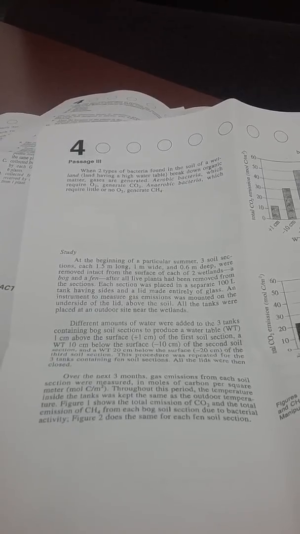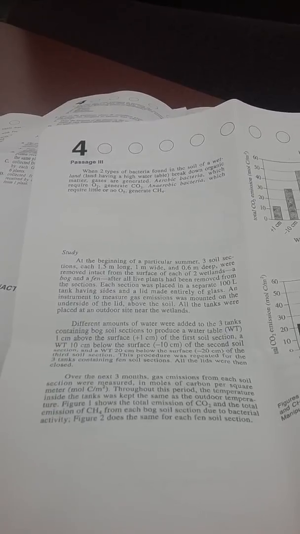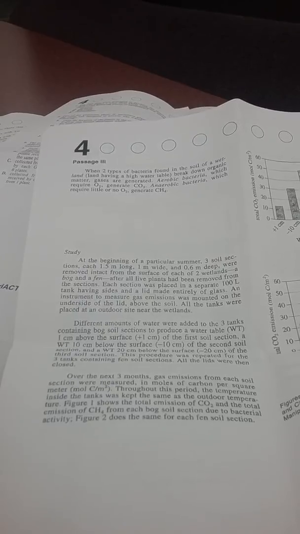An instrument to measure gas emissions was mounted on the underside of the lid, above the soil. All the tanks were placed at an outdoor site near the wetlands.